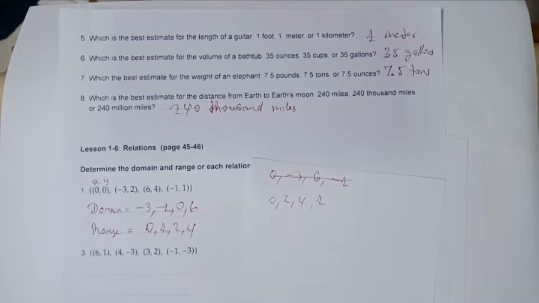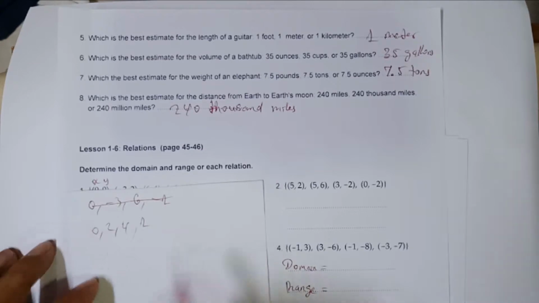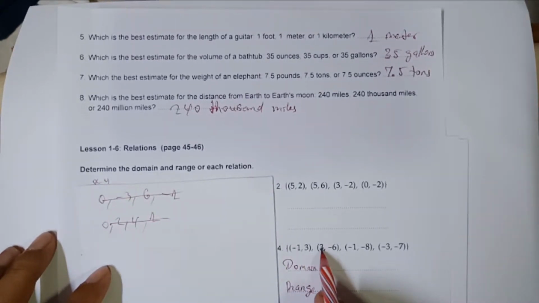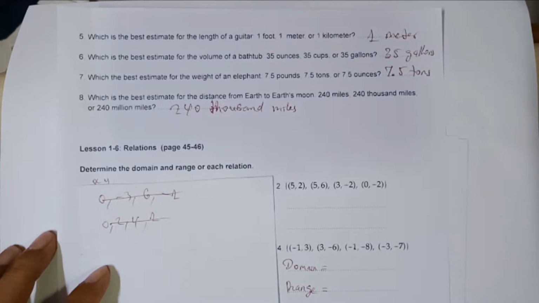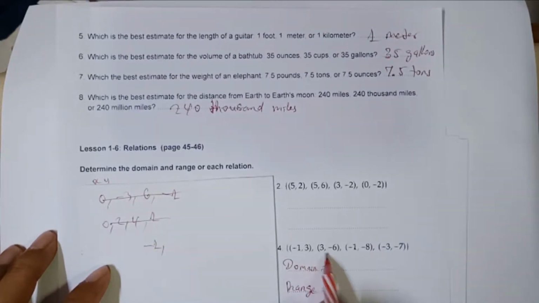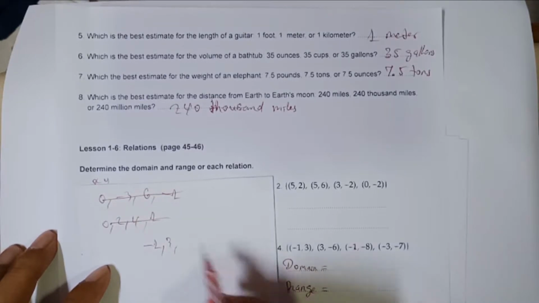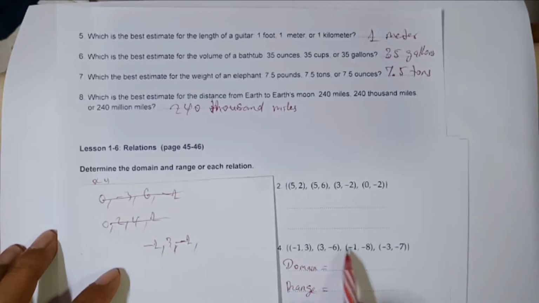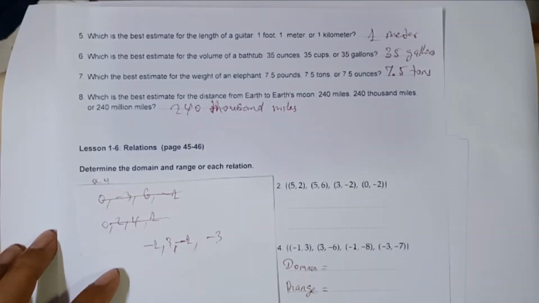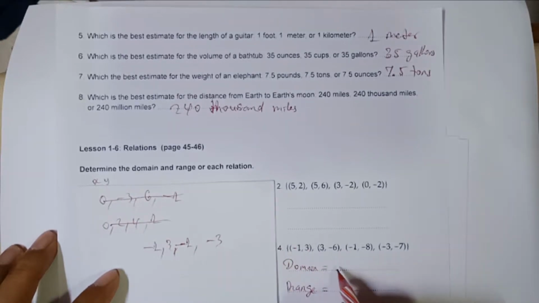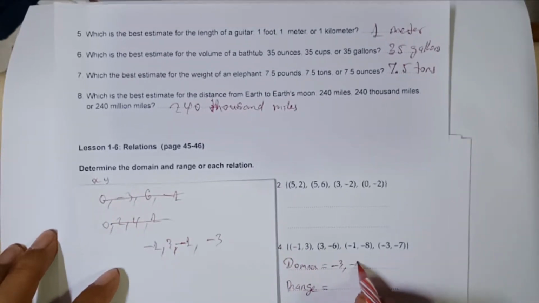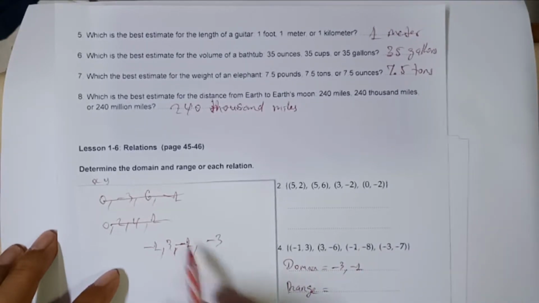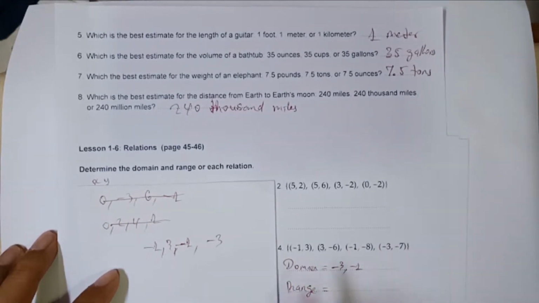That's for number 1. Number 4, same idea, you list down the first numbers. You have -1, 3, -1 again, so -1, 3, -1, and -3. Let's list them in order. -3, that's the smallest one, and -1. Well, -1 appears two times, so just put it only one time. You don't have to put -1 again. So just -3, -1 only one time, and then 3.